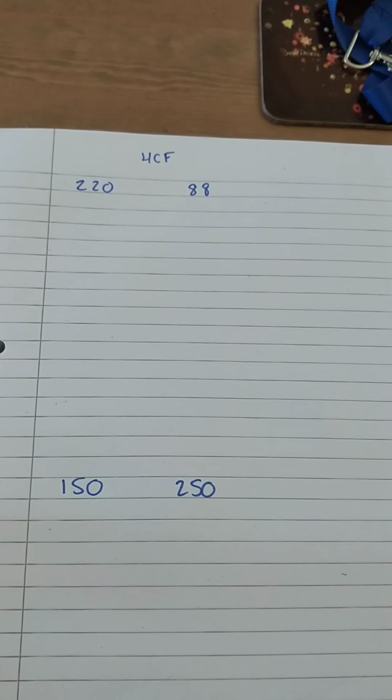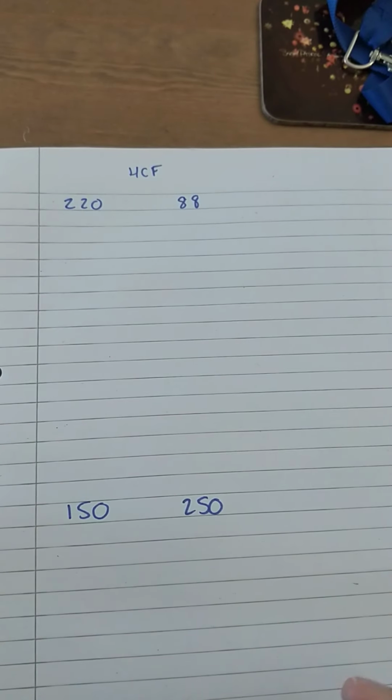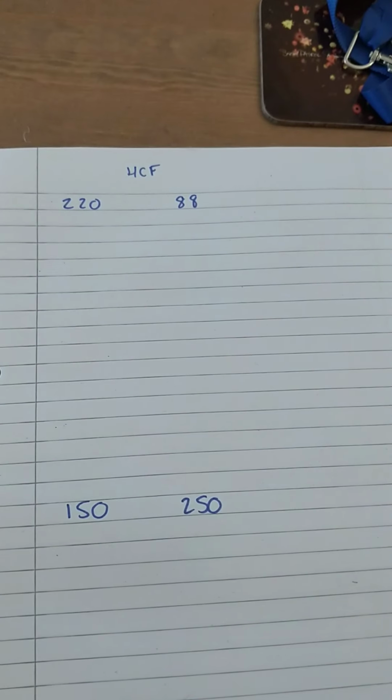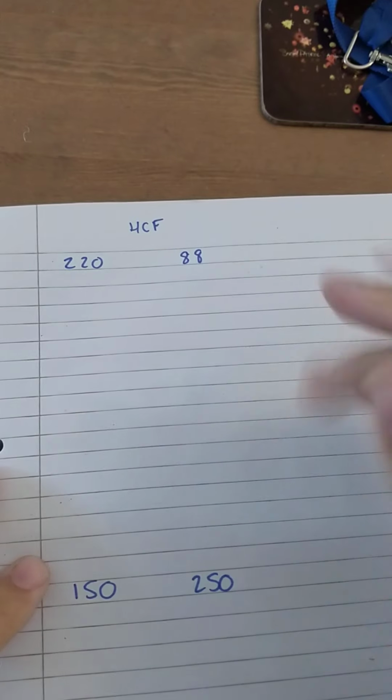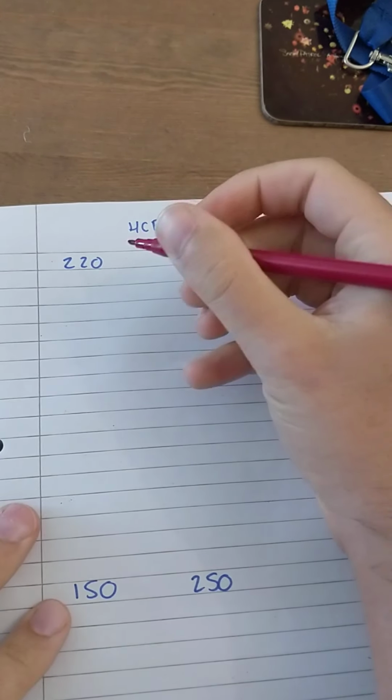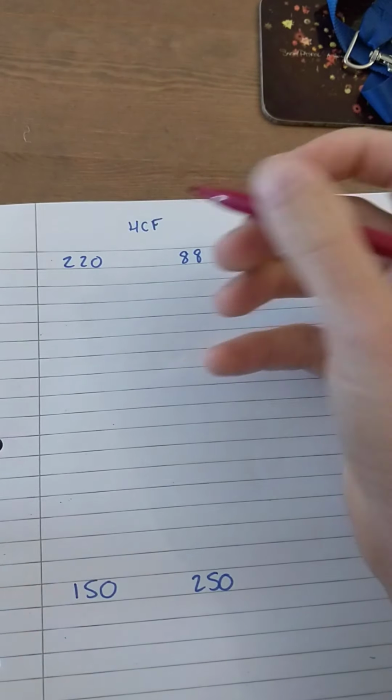Right, okay, so highest common factor, prime factorization. The first thing that I'm going to want you to do here is break these numbers down into the prime factors. And the way you do that is you literally just divide by something that you know goes into it, and you keep going until you can't go down anymore.